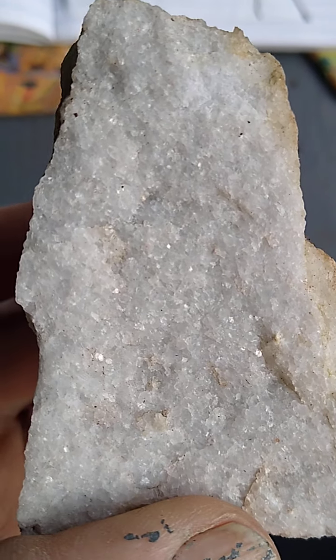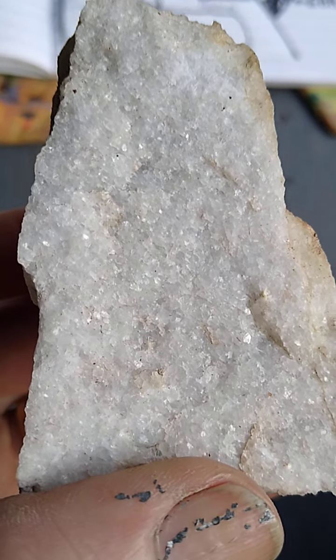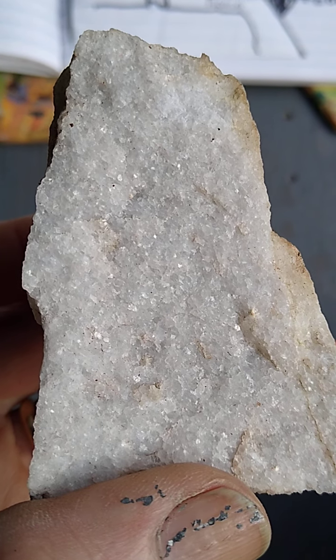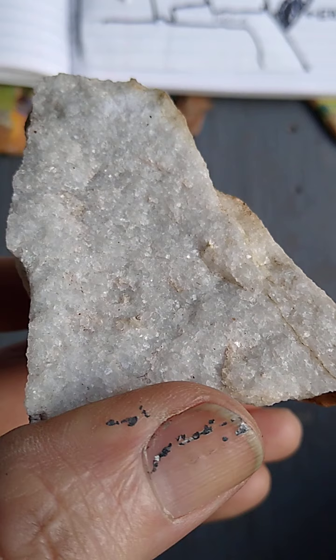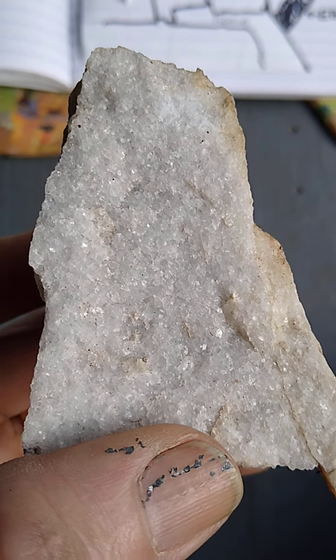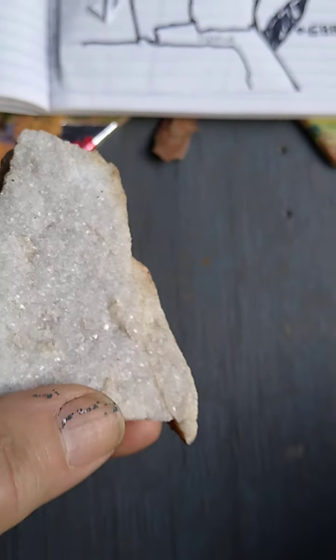Isn't it beautiful that this old gray limestone, under metamorphic pushing and shoving pressure, turns into this gorgeous marble? It's a beautiful quarry stone.